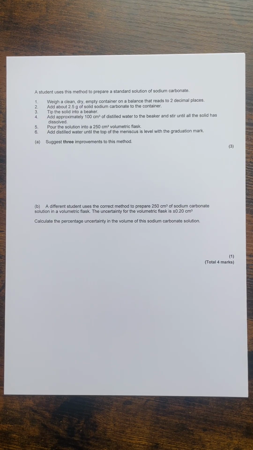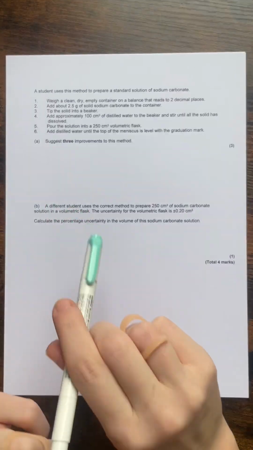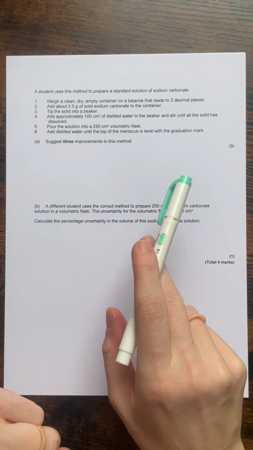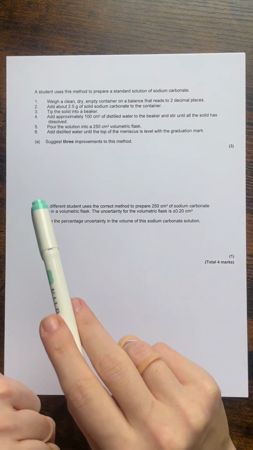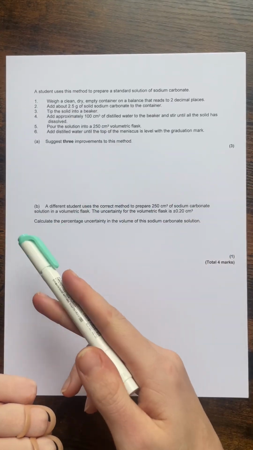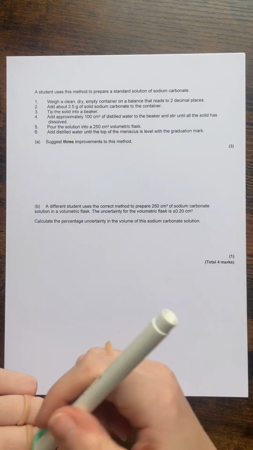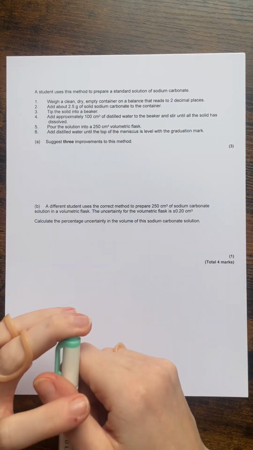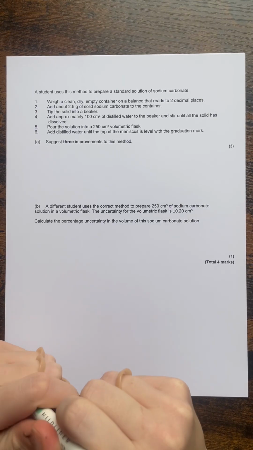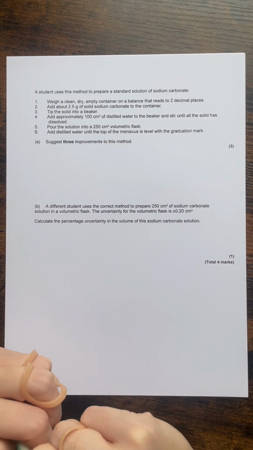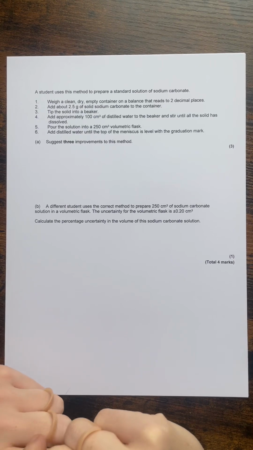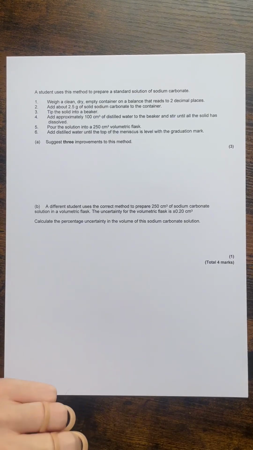So the method steps that we've been given are as follows. We're going to weigh a clean, dry, empty container on a balance that reads to 2 decimal places. We're going to add about 2.5 grams of solid sodium carbonate to the container. Then we're going to tip that solid into a beaker. We're then going to add approximately 100 centimetres cubed of distilled water to the beaker. We're going to stir until all of the solid has dissolved. We would then pour the solution into a 250 centimetre cubed volumetric flask, and then add distilled water until the top of the meniscus is level with the graduation mark on the volumetric flask.